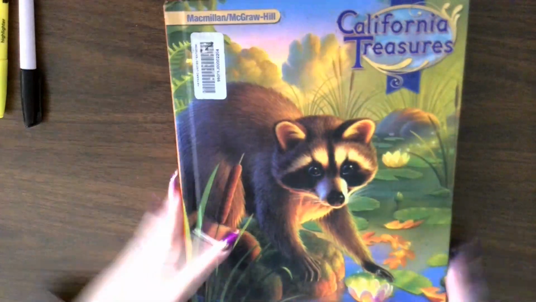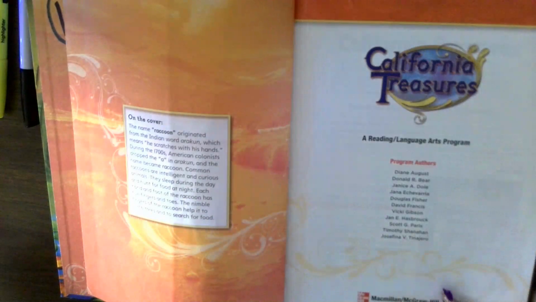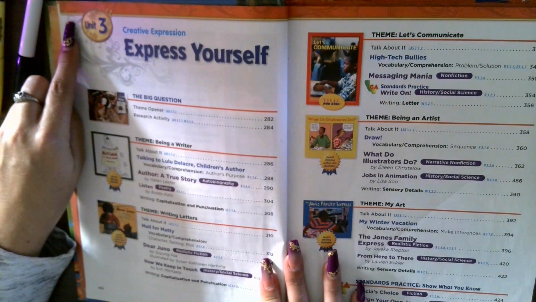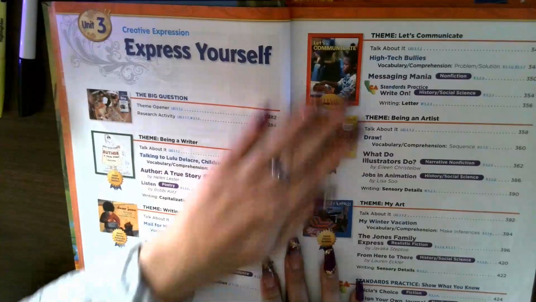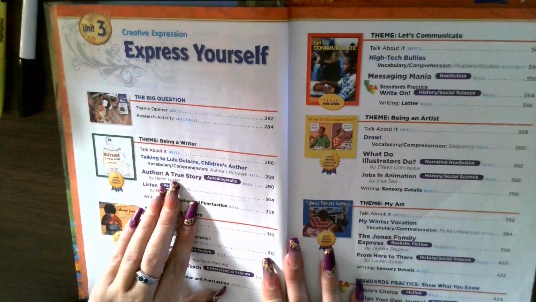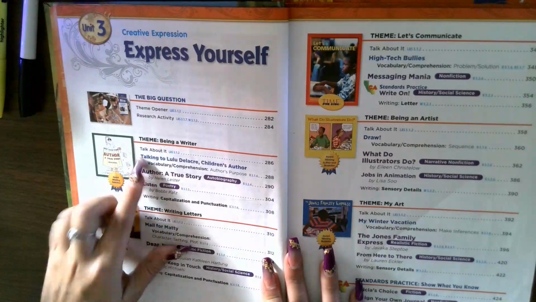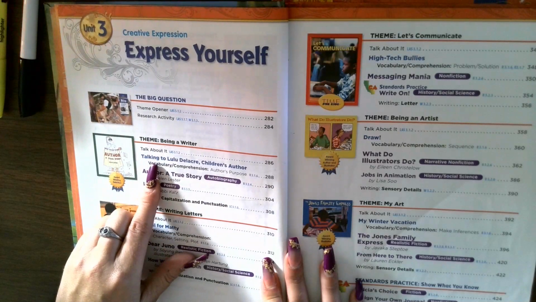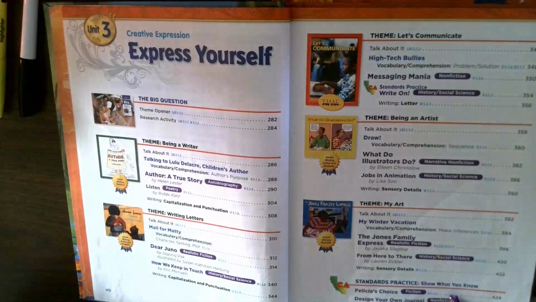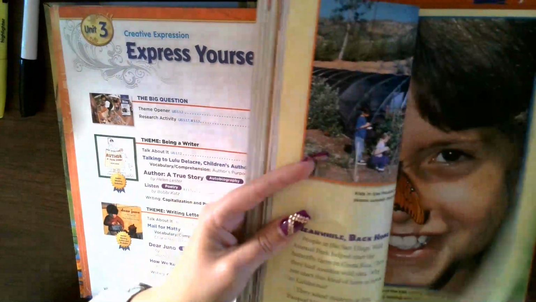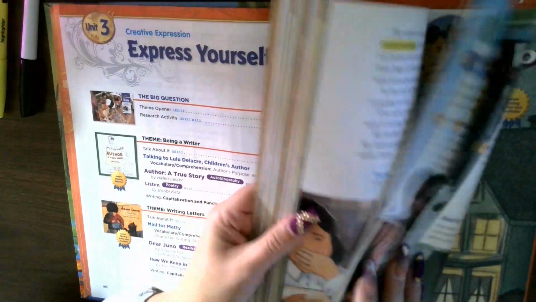Okay. So this week in reading, we are in a new unit, you guys. We are in Unit 3. So we've moved to Unit 2 for math and Unit 3 for reading. And so we go to our table of contents, we find Unit 2, and we're in the first story in Unit 2, but we are covering vocabulary. So we come down and we look at this story that we're reading, Author, a True Story, and we need to cover our vocabulary for the week. So talking to Lulu Delacroix, children's author, 288. So 288.